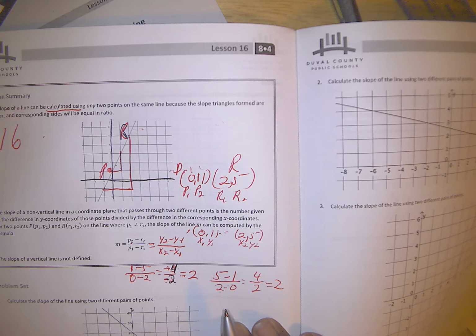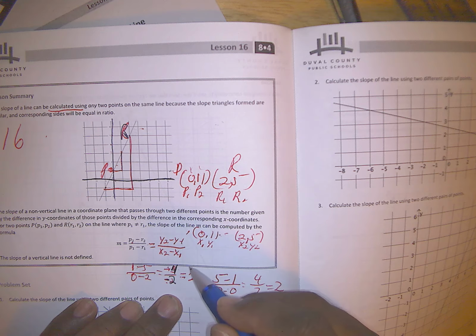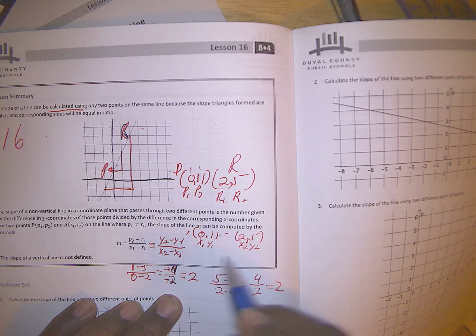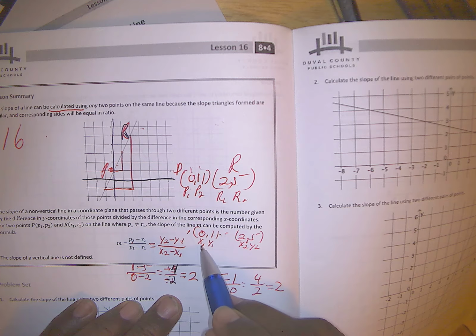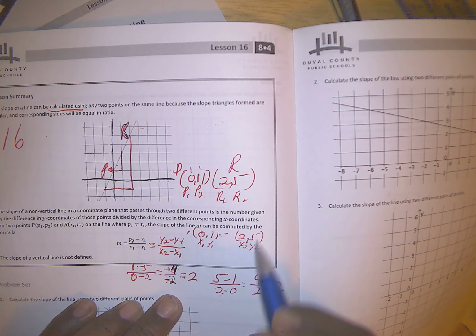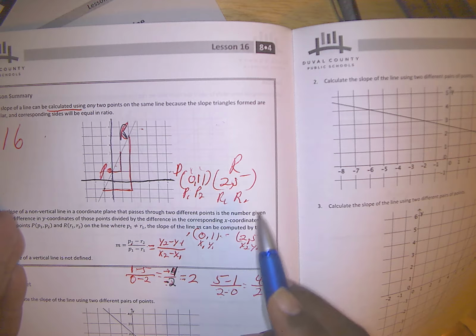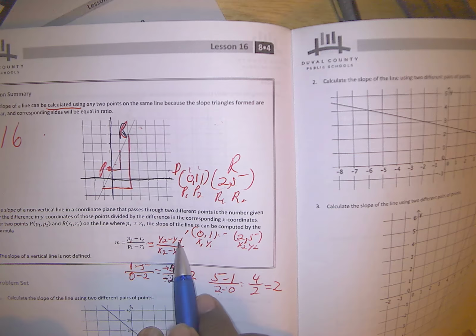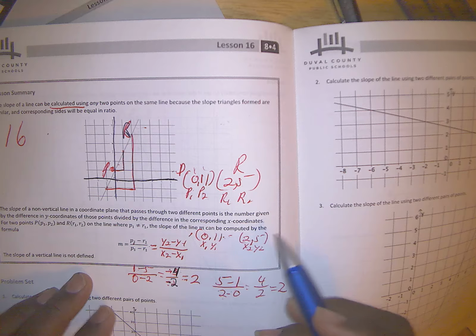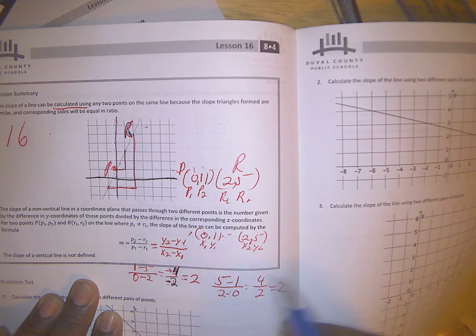Okay, now I will show you the other way, because this is only the way they do it in what they call Eureka or Engage New York. When you go to Khan Academy or any one of the other ones, they still do change in Y, but they call the first point X1 and Y1, and the second point X2 and Y2. And they also subtract in reverse order. Now it doesn't really matter how you subtract them, because we're just talking absolute value, the distance. Okay, so notice here they do Y2 minus Y1. It's still the difference in our Y's, but we're going backwards. How far was this Y from this Y? Okay, well obviously we went down 4.